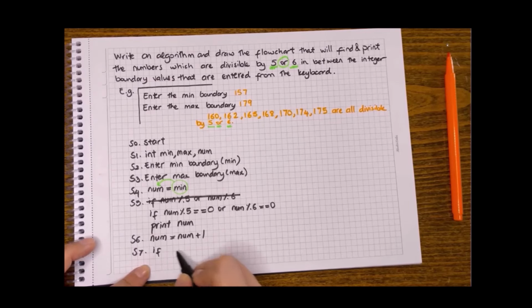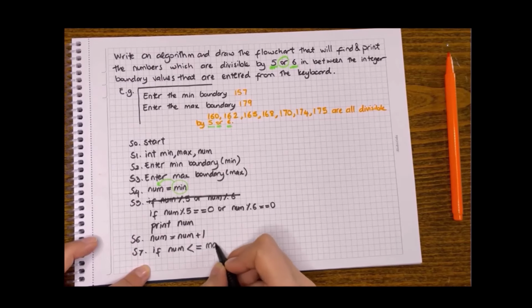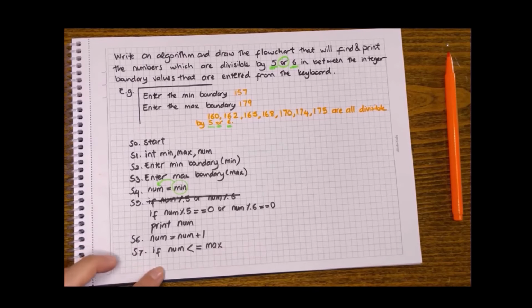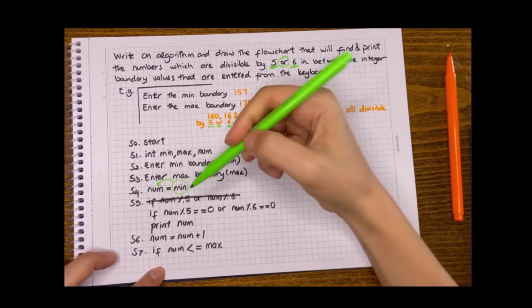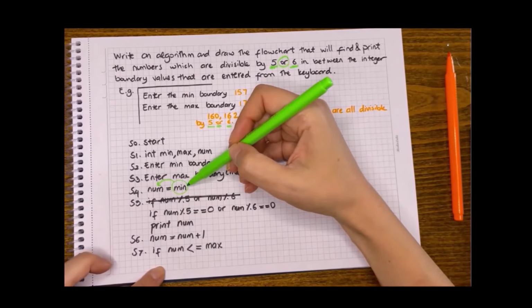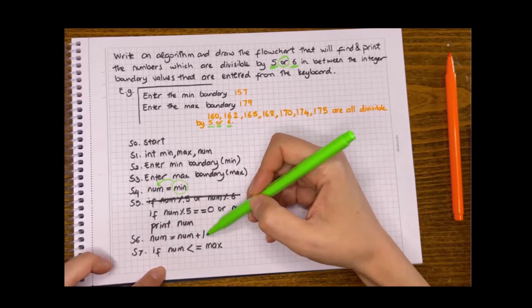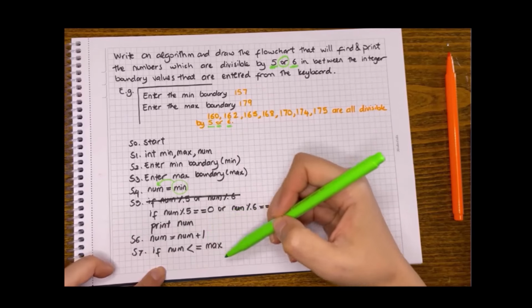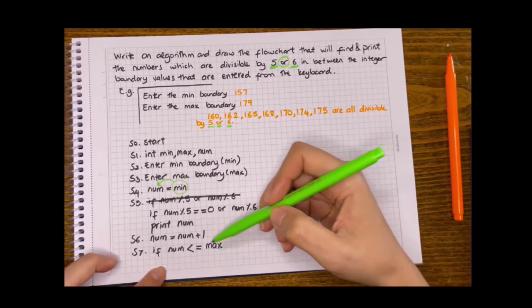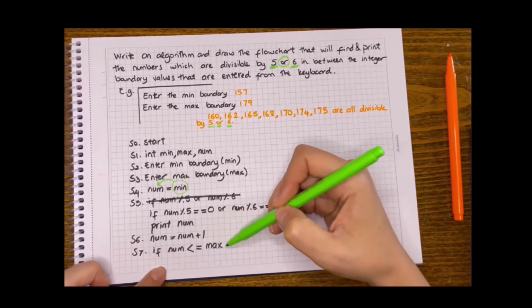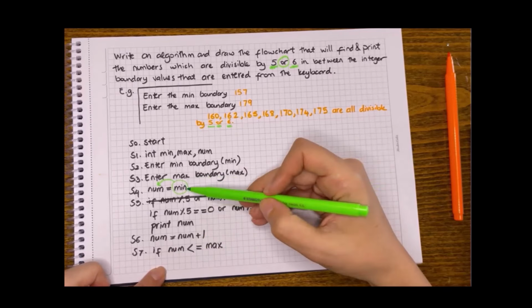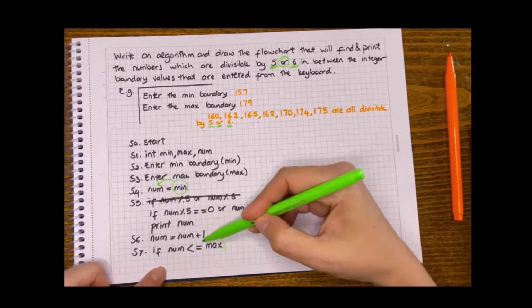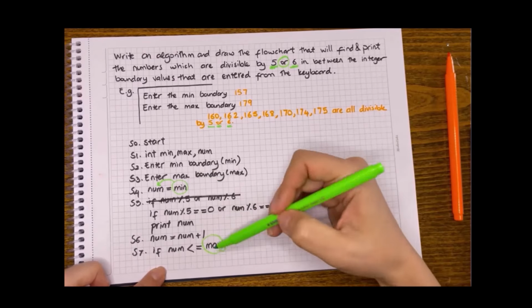If the number that we increased is less than or equal to the maximum number. What it says to us is that we start from the minimum number, we increase the number by 1, and we check whether the number is less than or equal to the maximum value, the first value and the last value in here. How are the numbers changing?